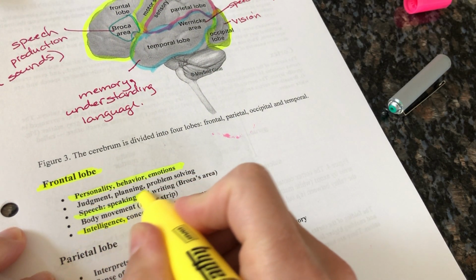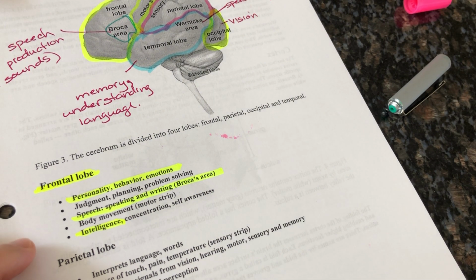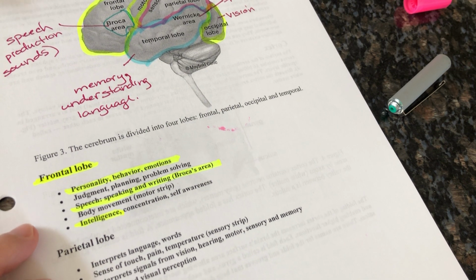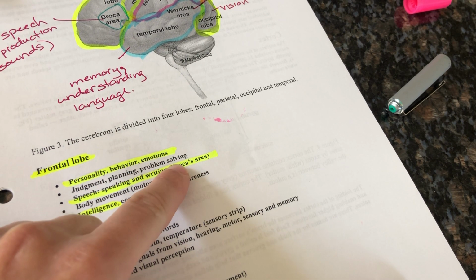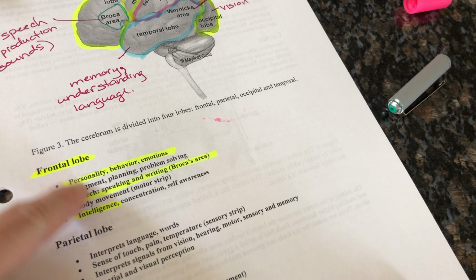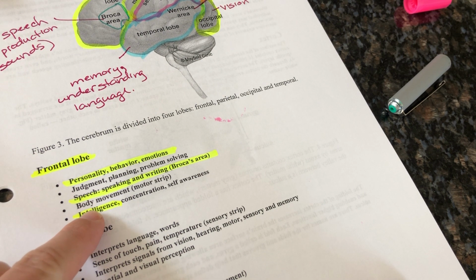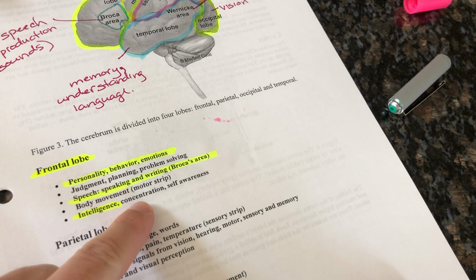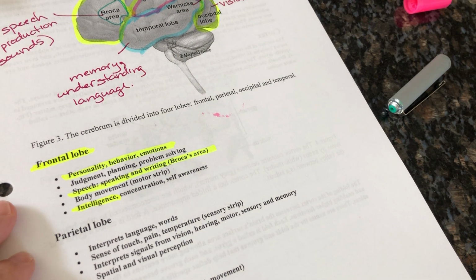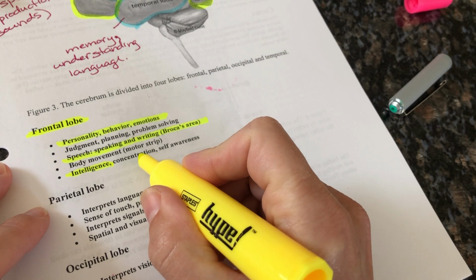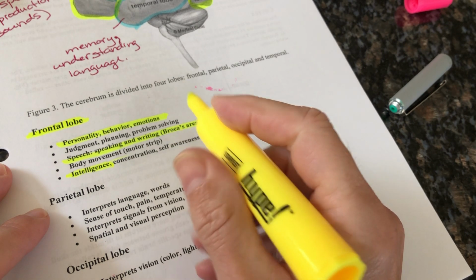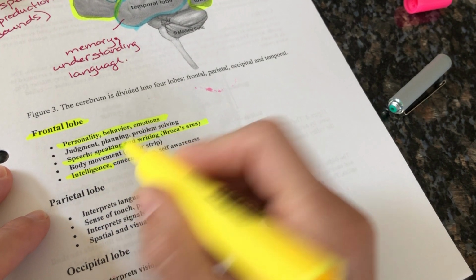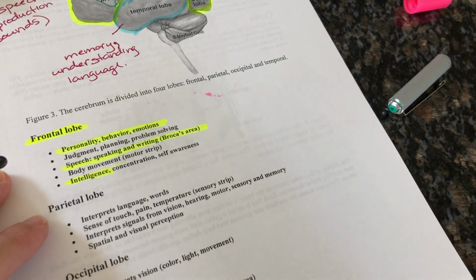And because of Broca's area, we have speaking and writing, all right? And I'll talk to you about what happens if Broca's area becomes damaged and Wernicke's area becomes damaged. So your frontal lobe, you've got your judgment, your planning, your problem solving, okay? Like I said, a lot of what makes you you is in this area. Your body movement because of the motor strip, your intelligence, your concentration, your self-awareness, all of these things happen in that area. So when you are concentrating and studying for that final exam, or studying for anything, or even using your LMS quiz, that's what's working there. That's why you can often get a headache in that area, okay, because of that concentration.